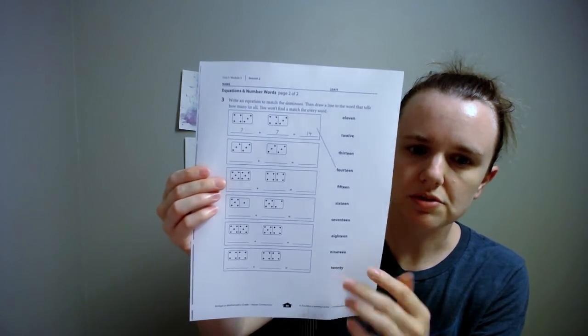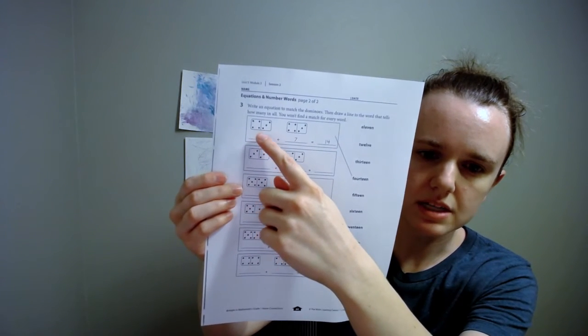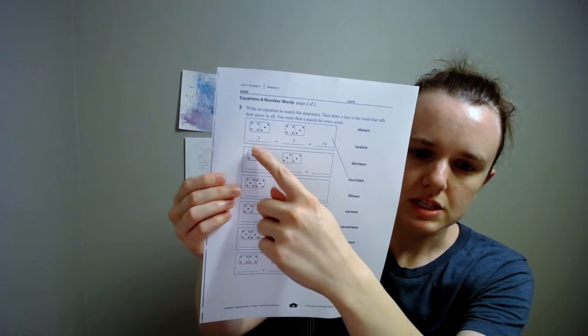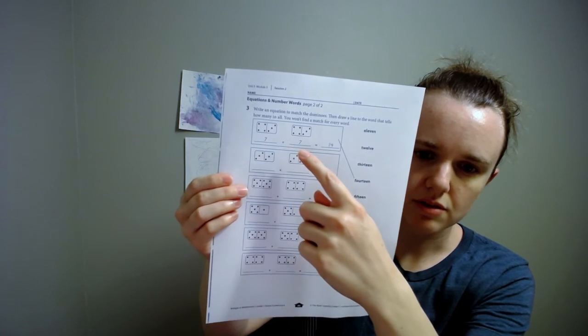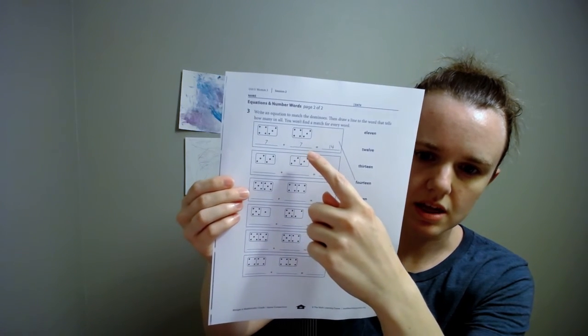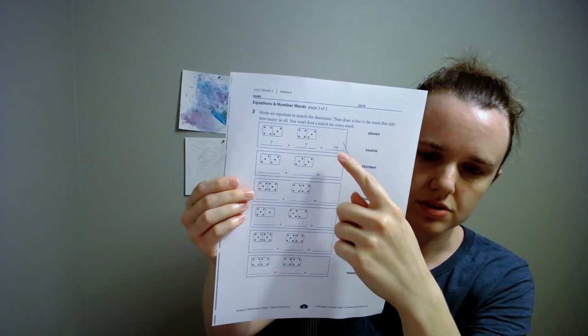And then on the other side of this paper, you're going to be doing some equations with dominoes. So they're adding up all of the dots in the dominoes. We know that 4 plus 3 makes 7, and 4 plus 3 makes 7. And then they added all those together to make 14.